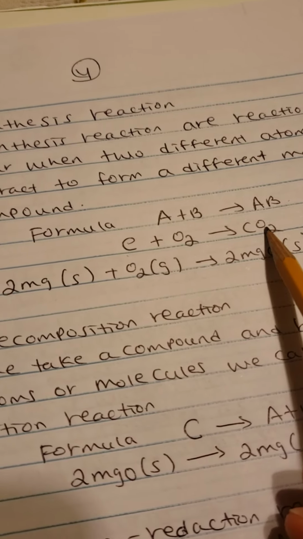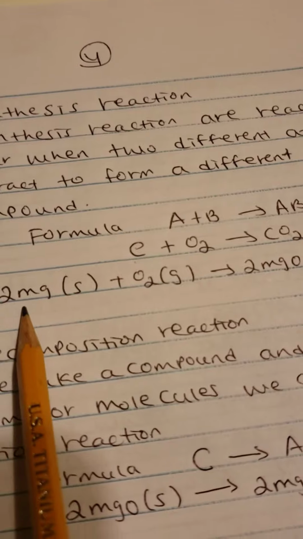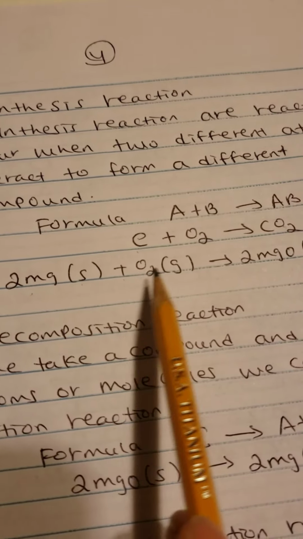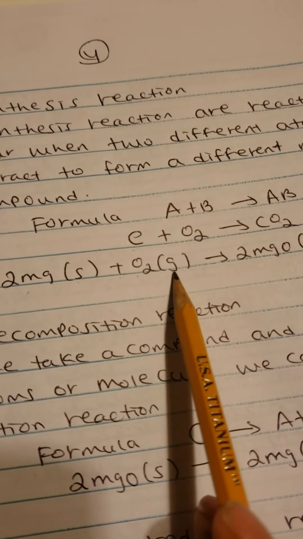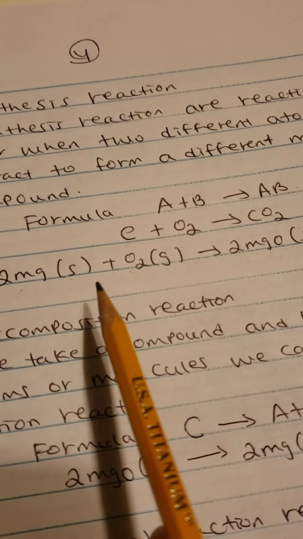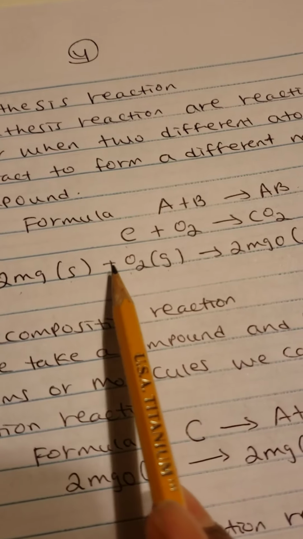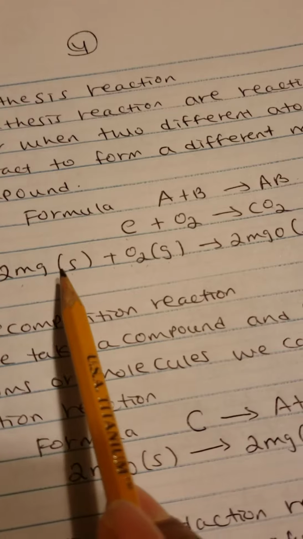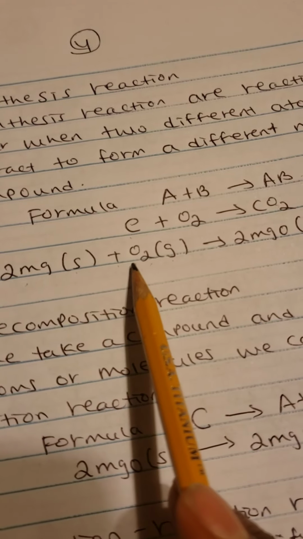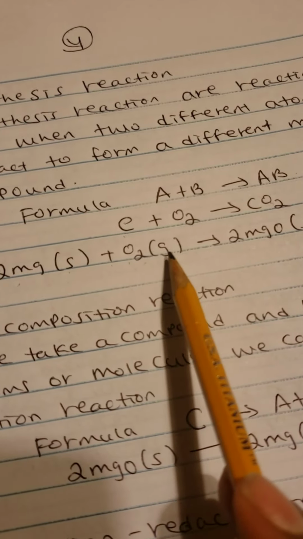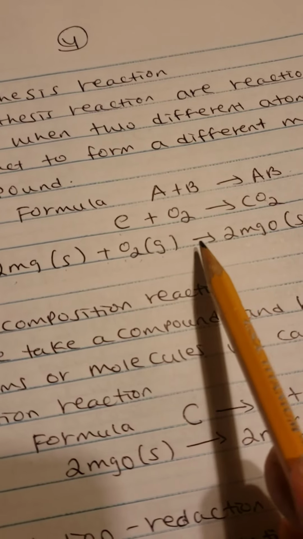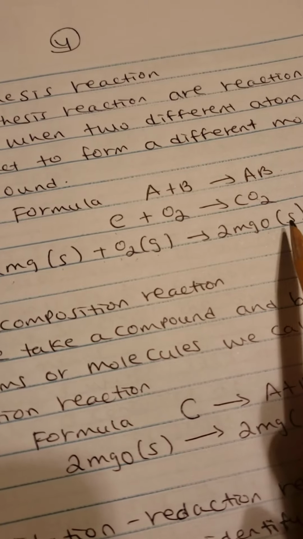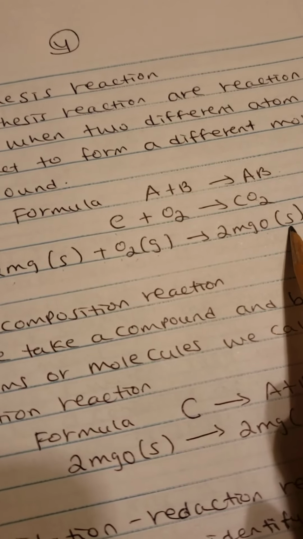Another example: magnesium, a solid, plus oxygen, a gas, combine together to form magnesium oxide, a solid. We get a solid as the result.